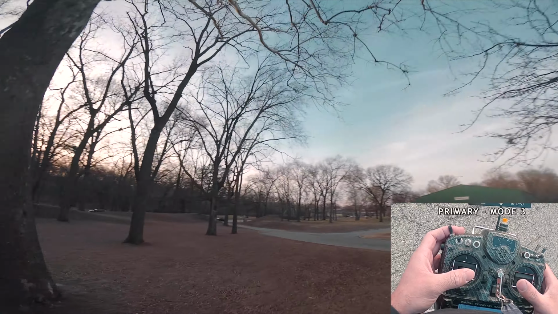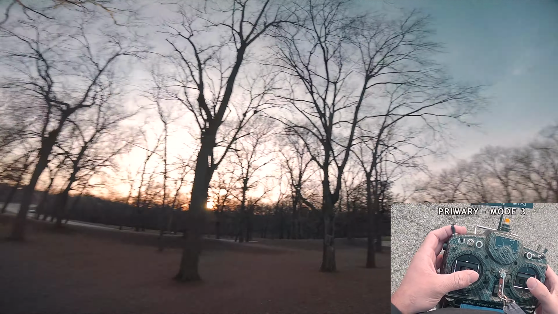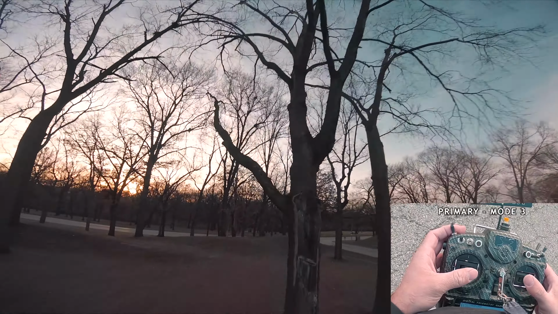We got this one with a whole bunch of ghost branches and all that, and we want to avoid that scenario. So what I'm trying to do is remember where this stuff is at. So it's not this tree, it's this tree right here, and that's one thing that I'm keeping in mind as I fly.